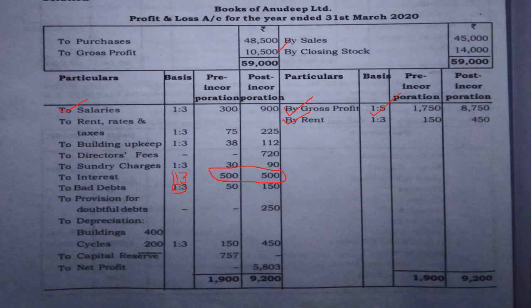Actually, that needs to be apportioned on the basis of sales ratio. So instead of 1:3, you make it 1:5 and you change the figure. So there were two changes you have to make in this problem. First, the interest needs to be apportioned on the basis of time ratio, 1:3. And the second one, the bad debts, to be apportioned on the basis of sales ratio, that is 1:5. So that 200 you have to apportion on the basis of 1:5.